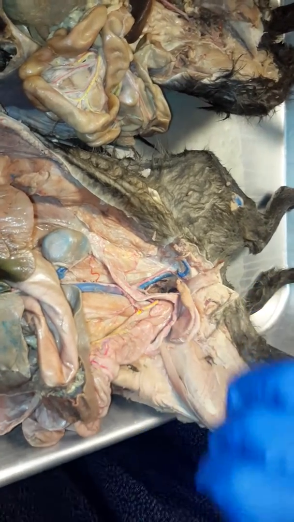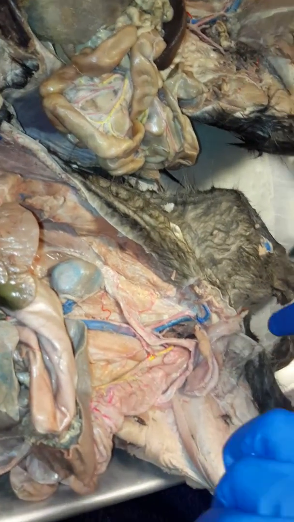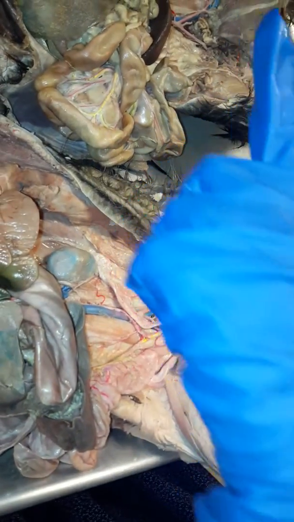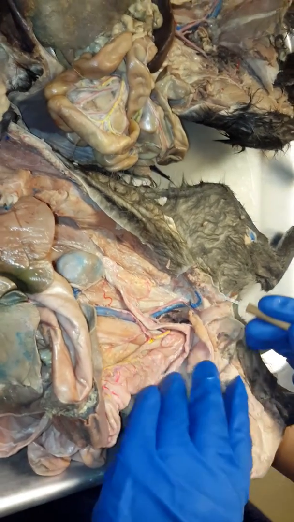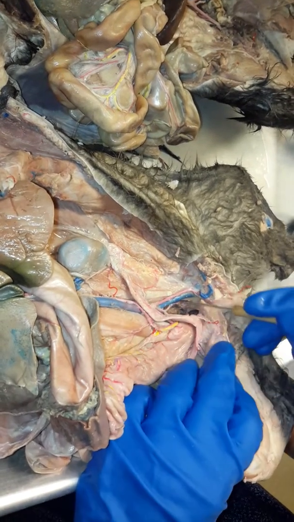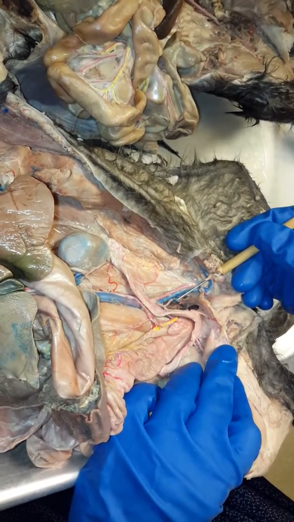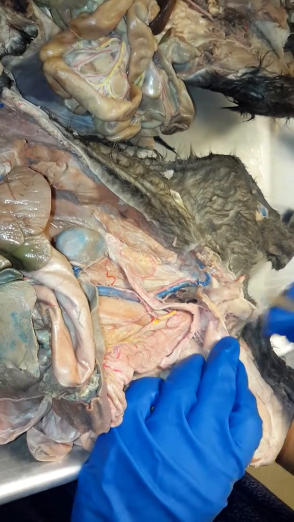Okay, so does that make sense? So it's common, and then it branches. The one that goes deep inside is internal. The one that continues on is external, okay? And then you make sure you tell me left or right. It's the same on each side, okay? So this is the left common iliac. It branches into the one that goes down, which is the left internal iliac, and the one that continues on, which is the left external iliac.